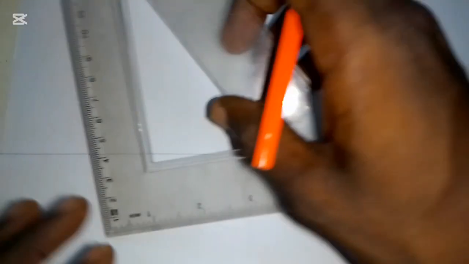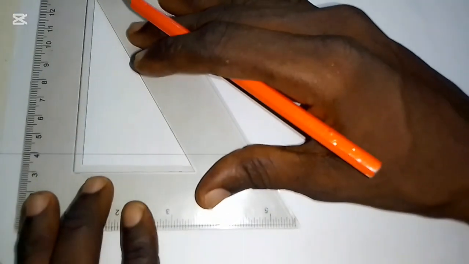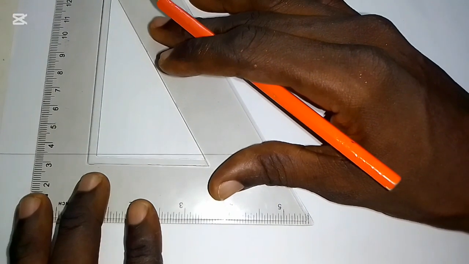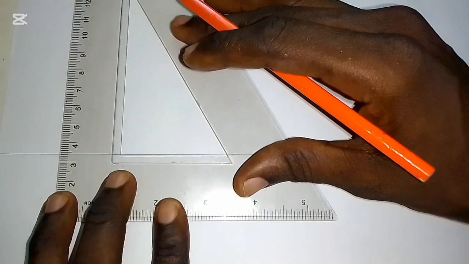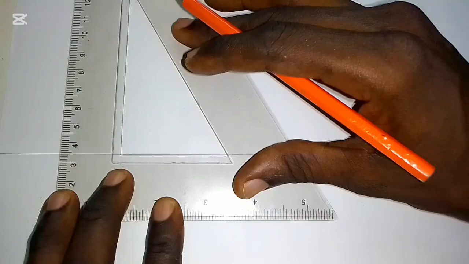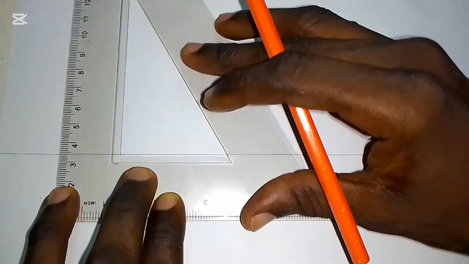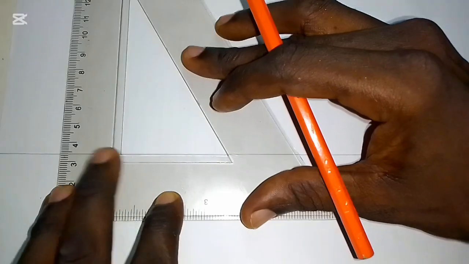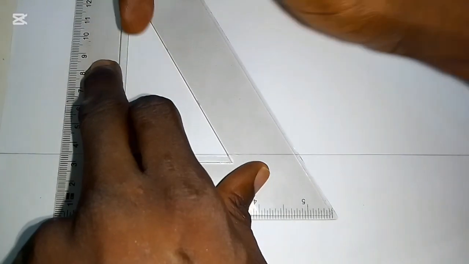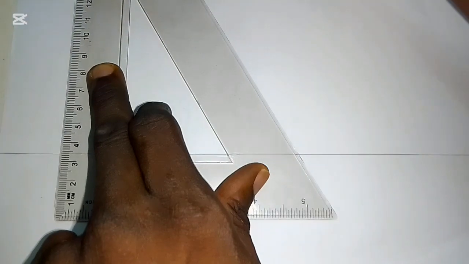Let me begin from this point here, a little from this to this part. This must be in alignment with the base of this set square. Then at this point I'm going to draw. Okay, we have that drawn.